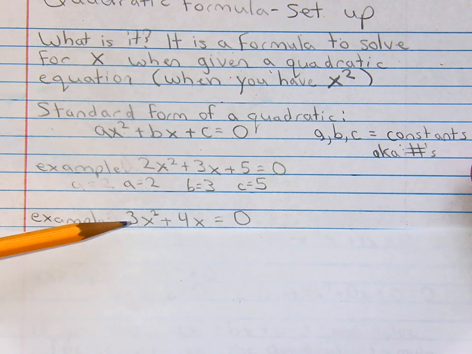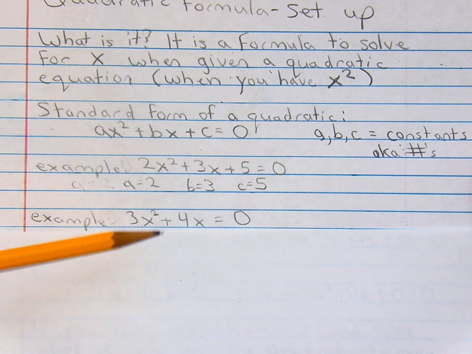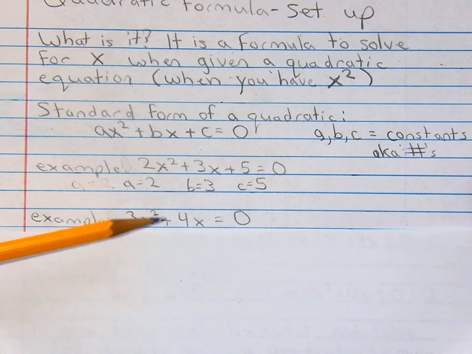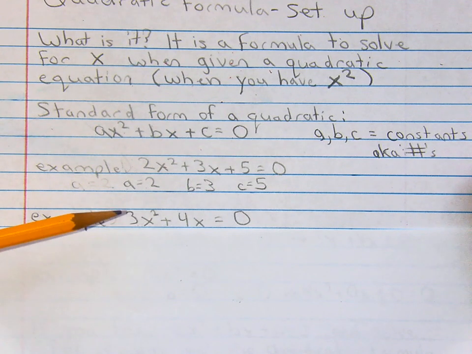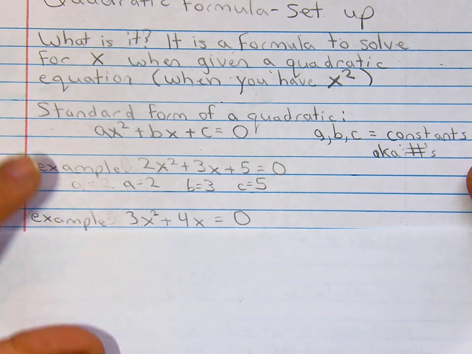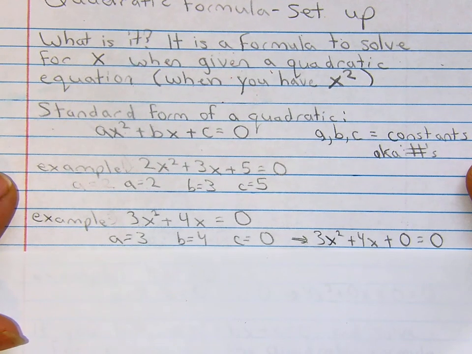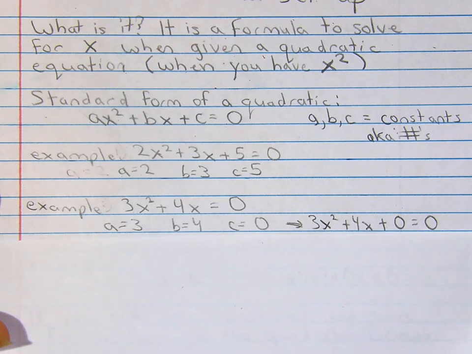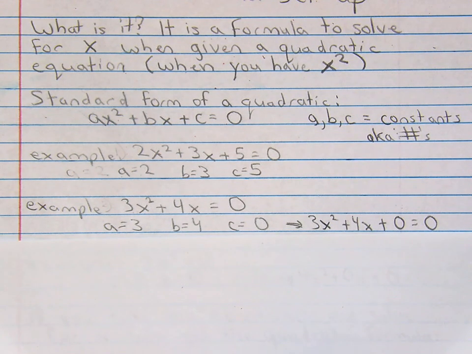So another way you might see it would look something like this. This is still a quadratic equation. We have our leading term here as x squared. But if you notice, there's only 2 terms. And these are all important to recognize that they're still using the same standard form for a quadratic equation, and so we can still use the quadratic formula to solve them.